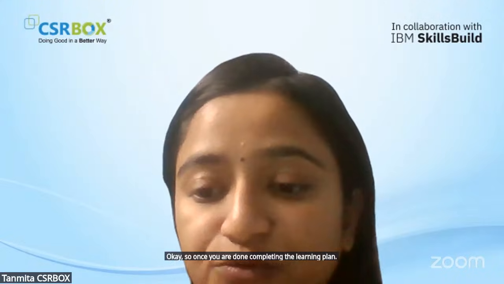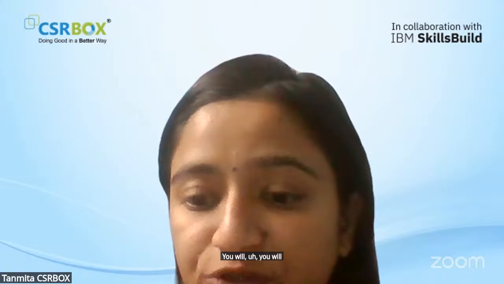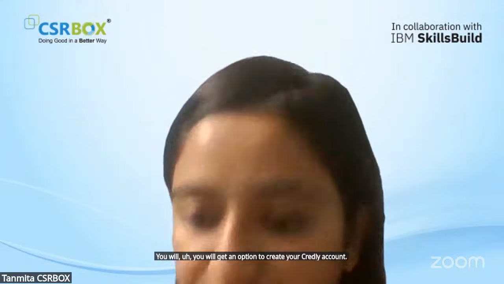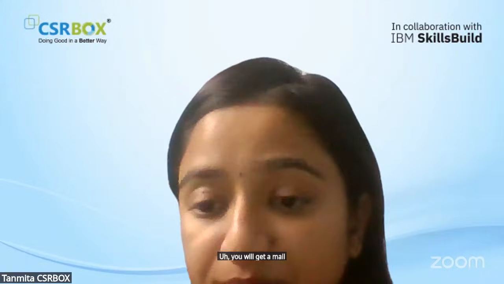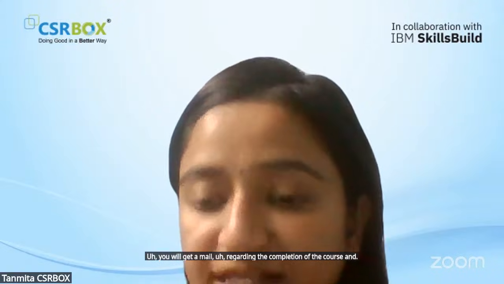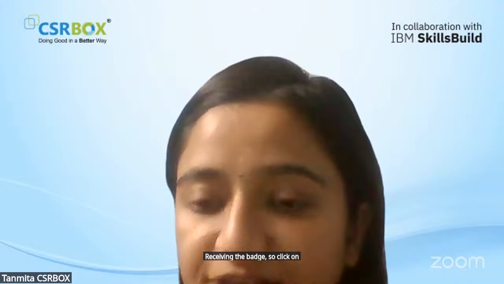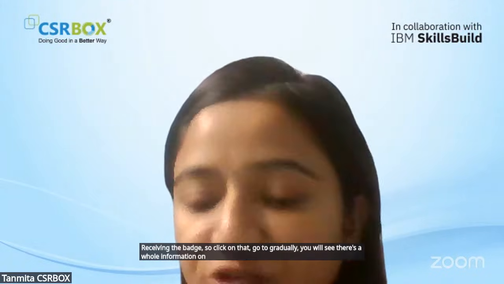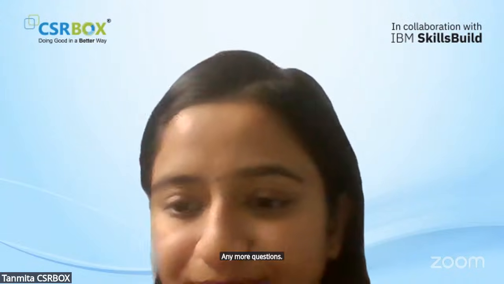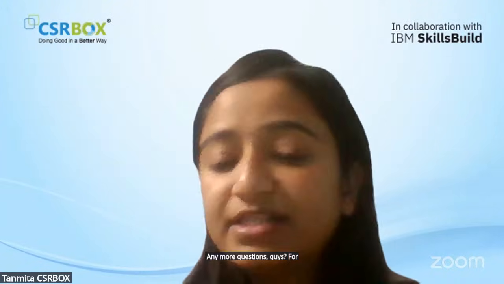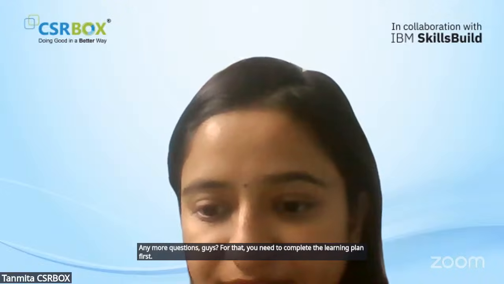Once you are done completing the learning plan, you will get an option to create your Credly account. Once you create your Credly account, you will get a mail regarding the completion of the course and receiving the badge. You click on that and go to Credly. You will see the whole information on the particular badge you have earned, and you can link from there to your LinkedIn profile if you have any, and there you can claim the badge. Any more questions, guys? For that, you need to complete the learning plan first, 100%.